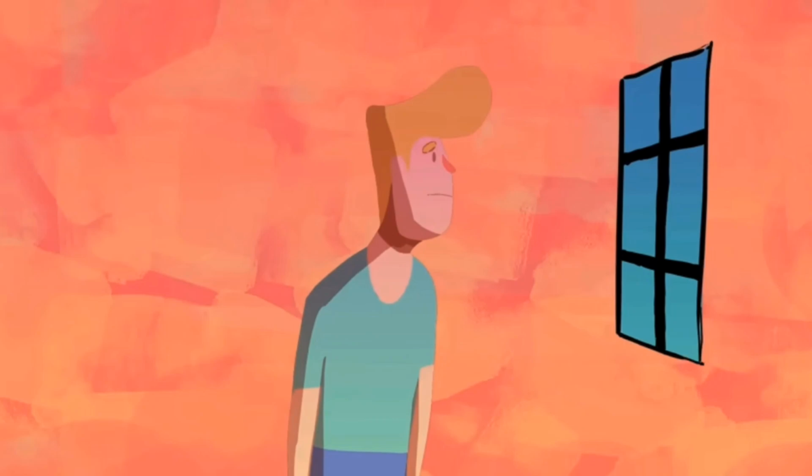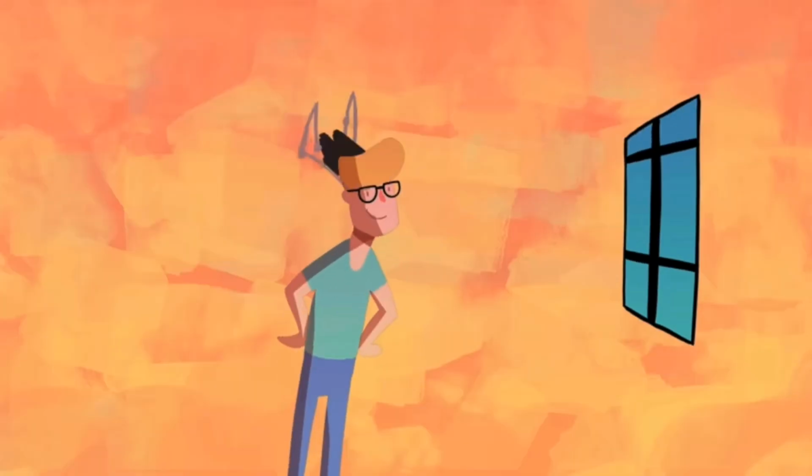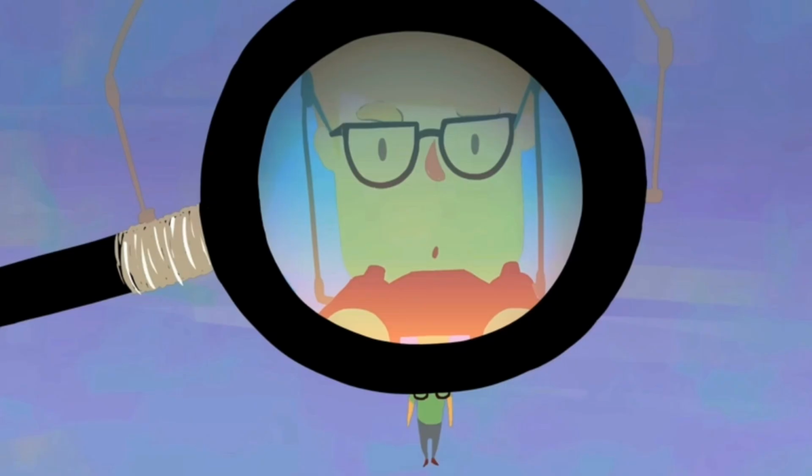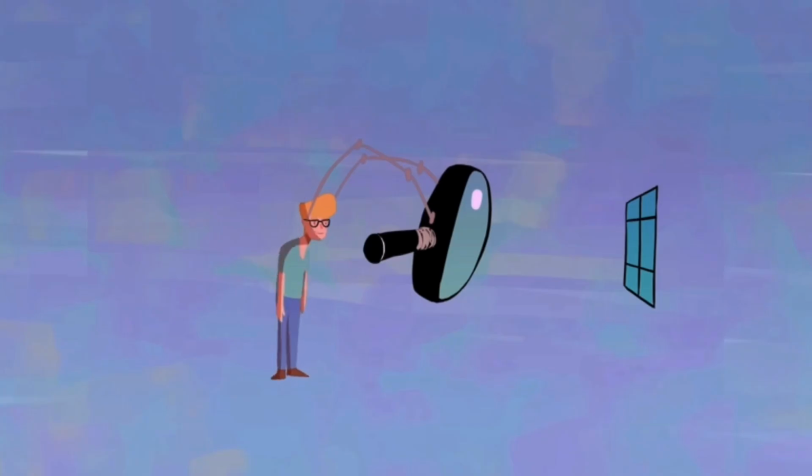Take a look out your window. Put on your glasses if you wear them. You might want to grab a pair of binoculars too, or a magnifying lens. Now, what do you see? Well, whatever it is, it's not the multiple layers of glass right in front of you.